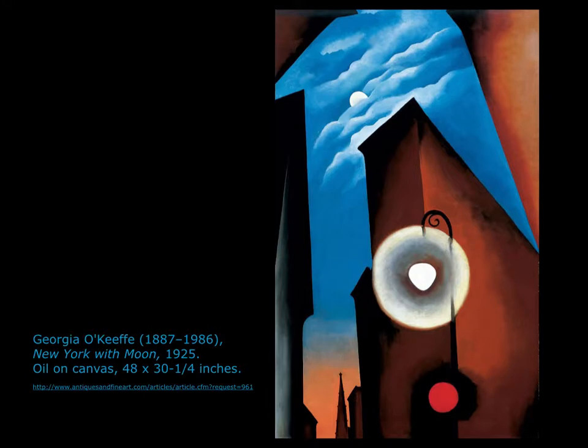The next artist that we were going to look at is Georgia O'Keeffe, and Georgia O'Keeffe is fairly well known. A lot of her flower works from later in her career, and also the images that she made in the Southwest of skulls and things like that are more well known. But her early works are really interesting as well.